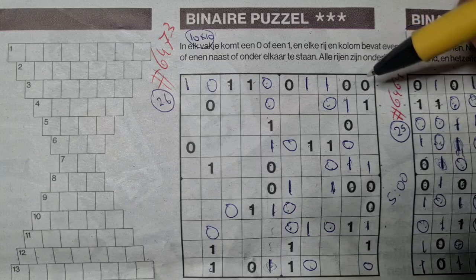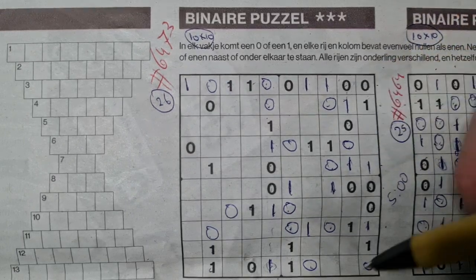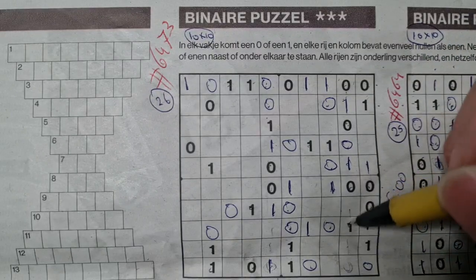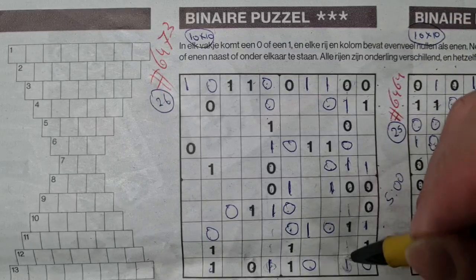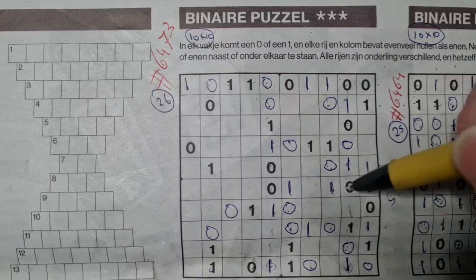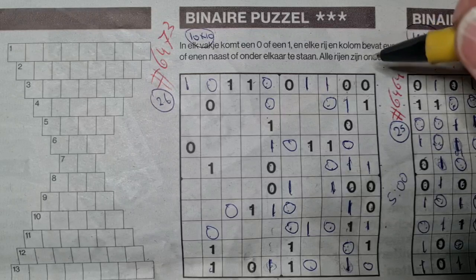Then, let me think. Here we have 1, 2, 3, 4 O's. If I place number 5 there, then we have 3 ones in a row in this column. Not allowed, one of the rules, so this can be no. This should be a 1. Between 2 ones comes an O. Now we have 1, 2, 3, 4, 5 O's, so the rest are ones. Alright.